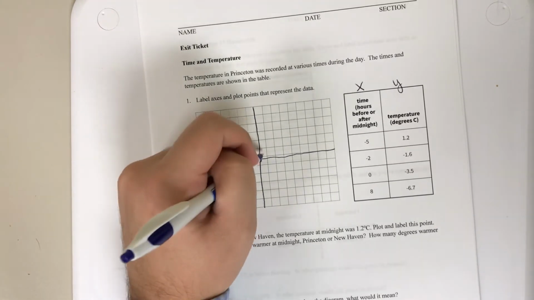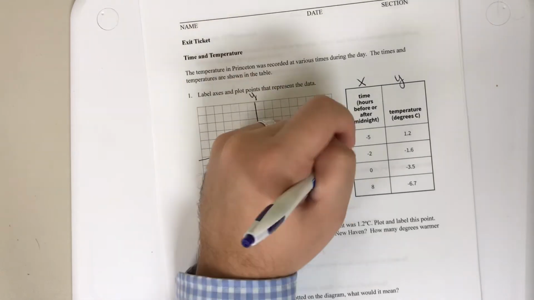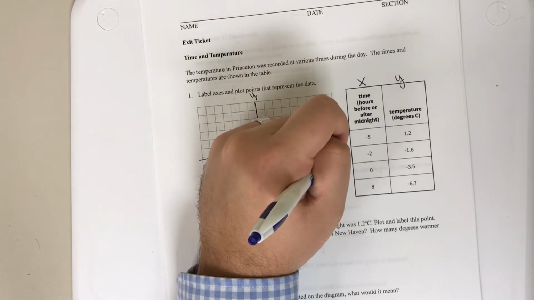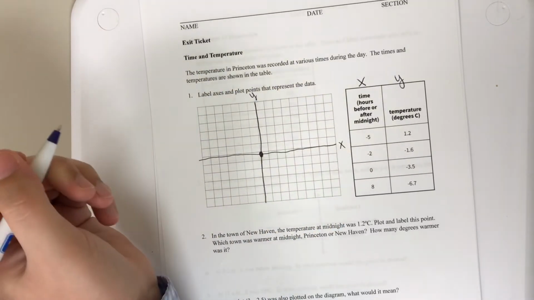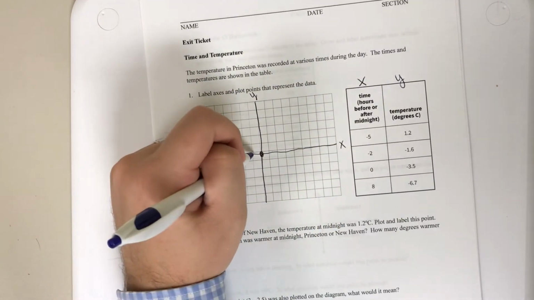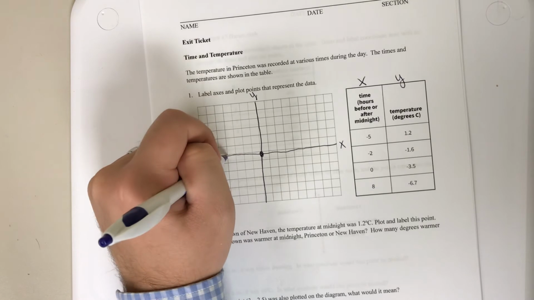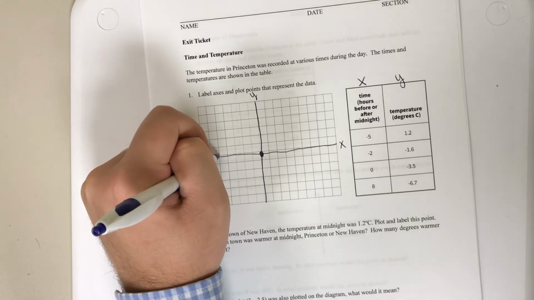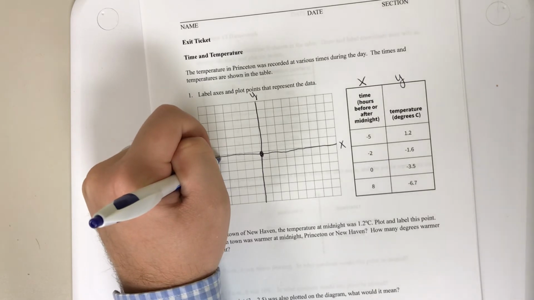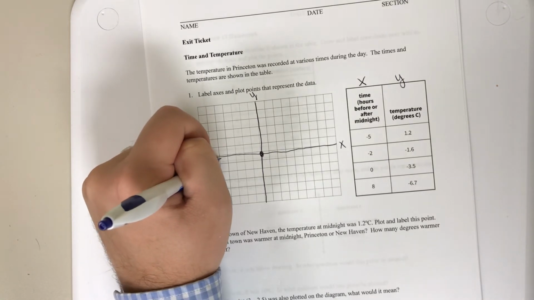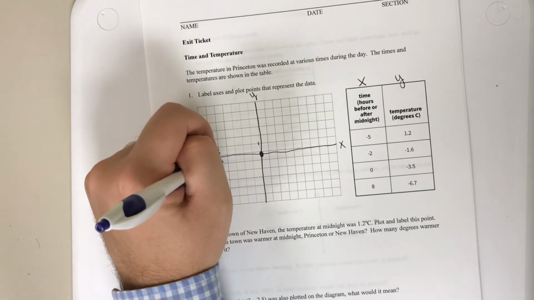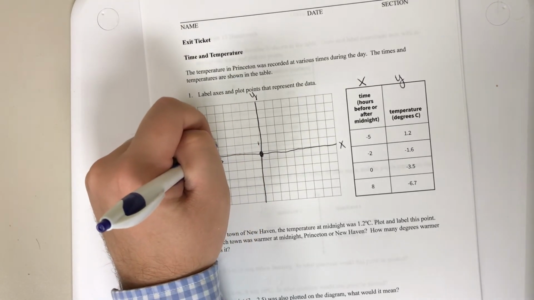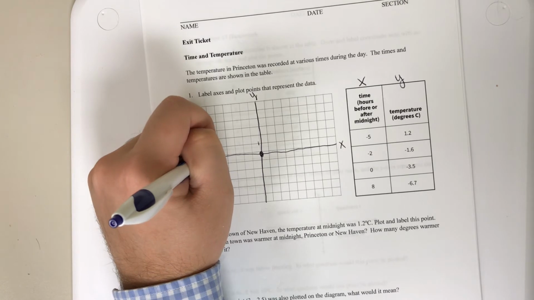Temperature is going to be represented with my y, and then this is my x, and that's going to be hours before midnight. So -5, 1, 2, 3, 4, 5, -5, and then 1 and 2/10. So -5. Now I'm going to count by ones, right? For this -1 and 2/10. So -1 and 2/10 probably going to be about there, right?